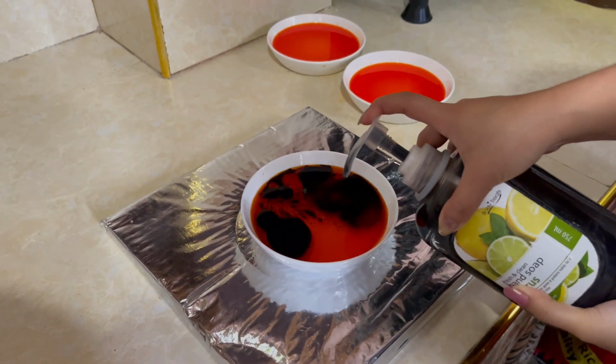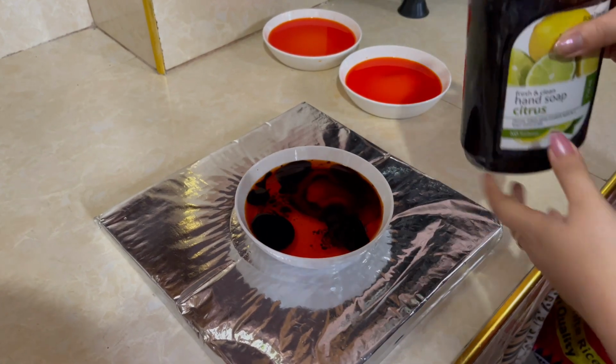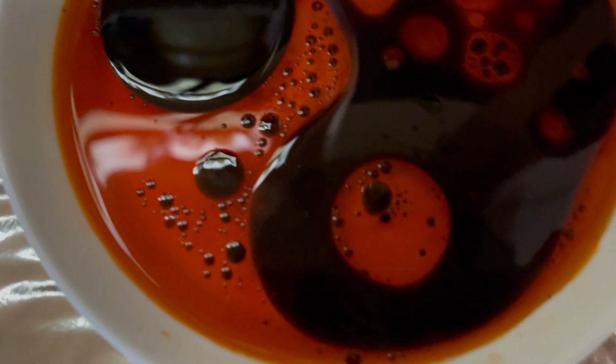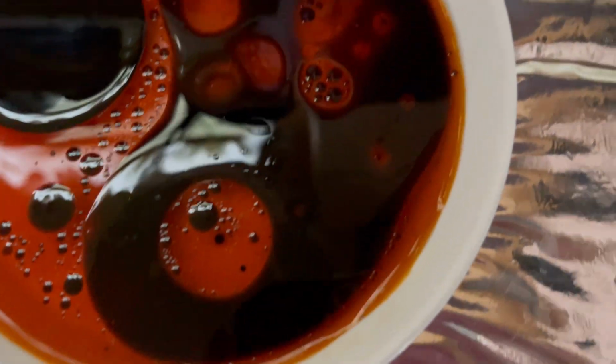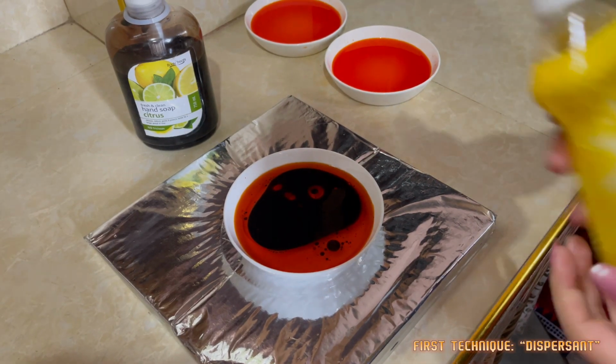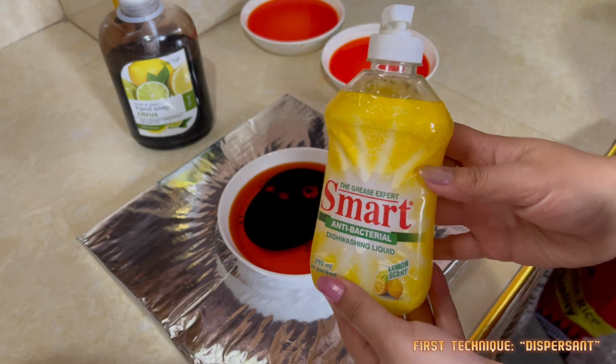In fact, oils are hydrophobic, meaning they are water-fearing. Instead of being attracted to water molecules, oil molecules are repelled by them. The oil will float because it is less dense. The first technique that we will use is called the dispersant.